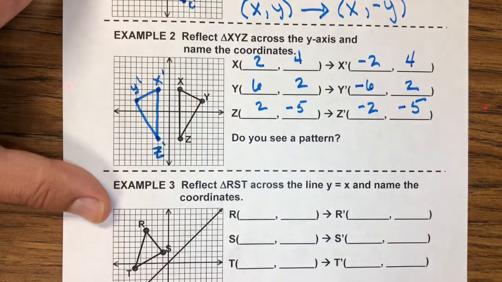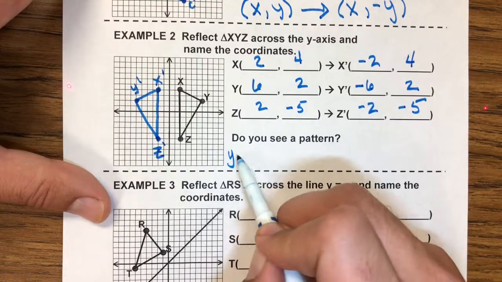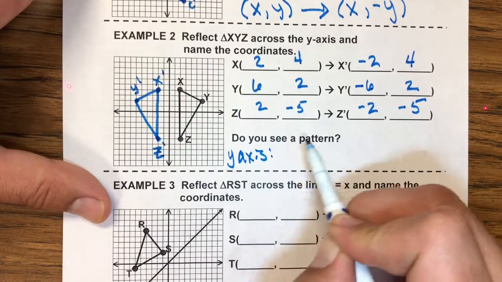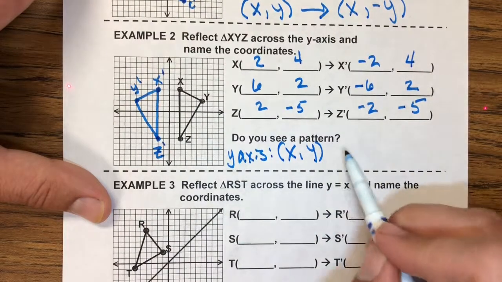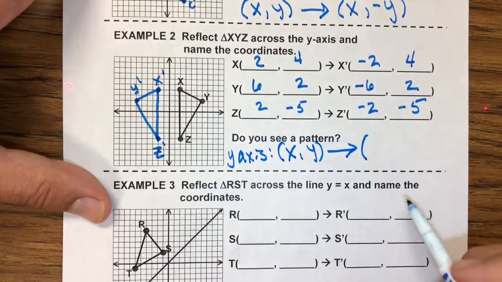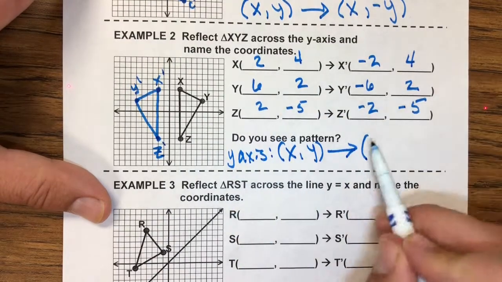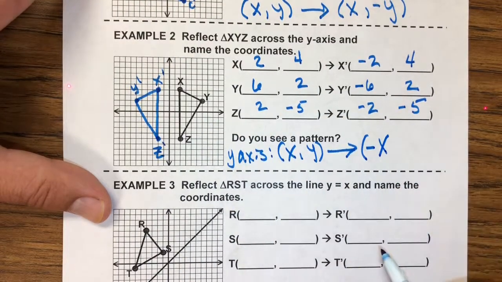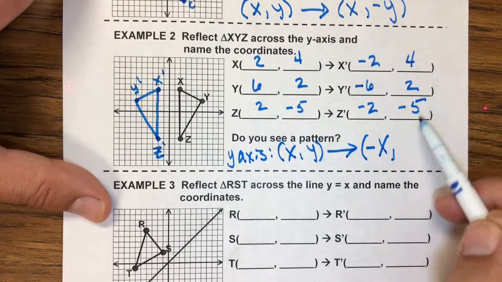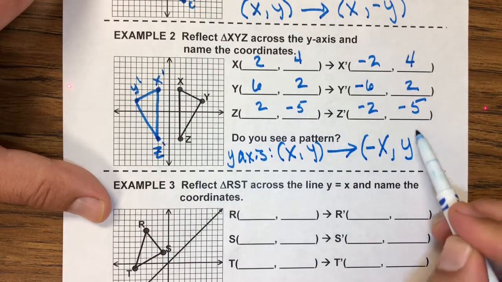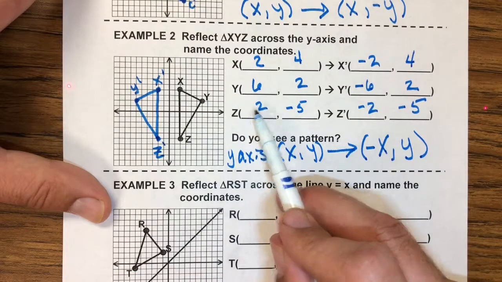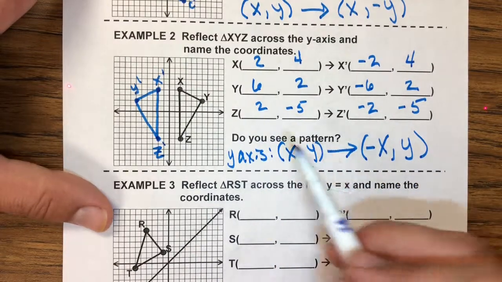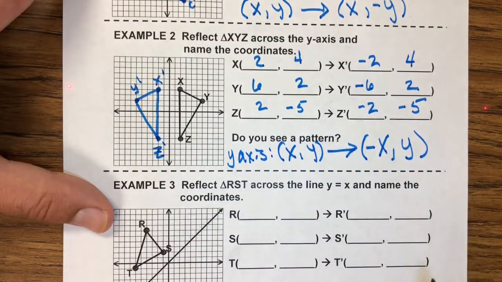Now, think about the pattern that we get from this. When we're going about the y-axis, whatever our original x and our original y was, the x value changed signs. The y values stayed the same. So whatever our x value was, it went from positive to negative, and it would also work the other way. If this would have been negative, it would flip to positive.